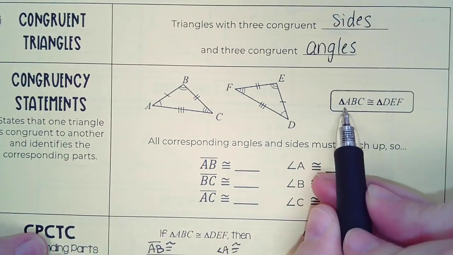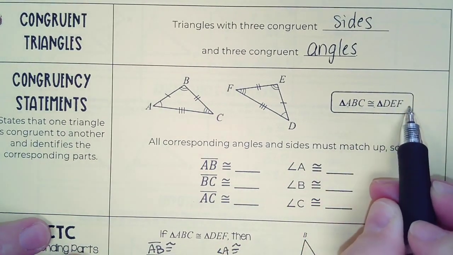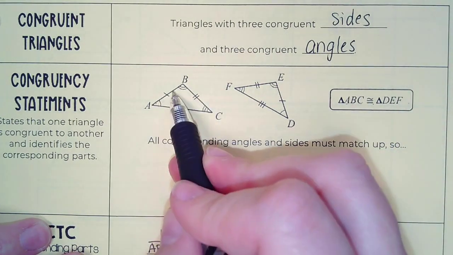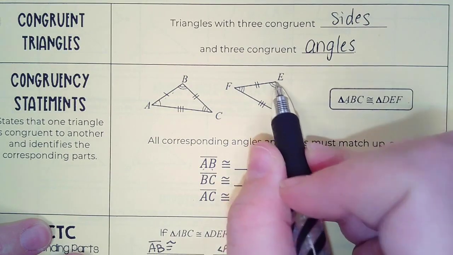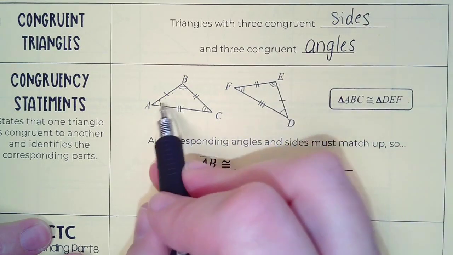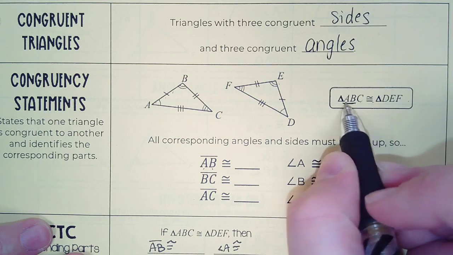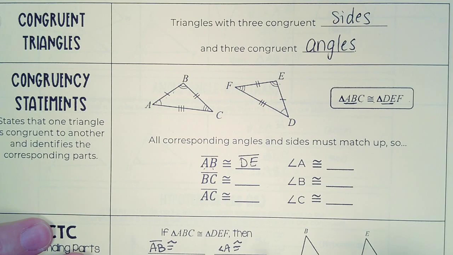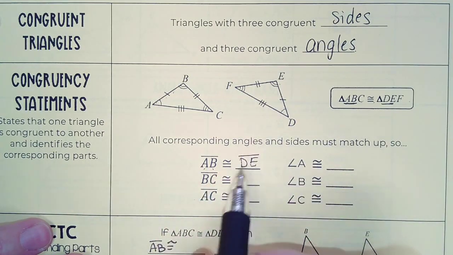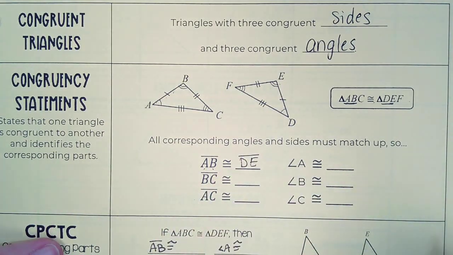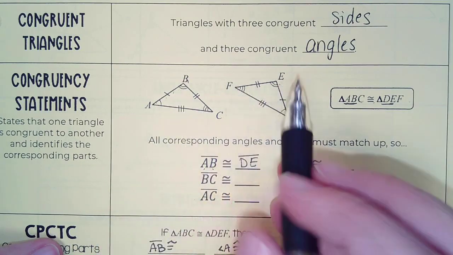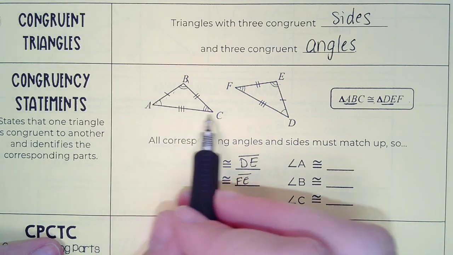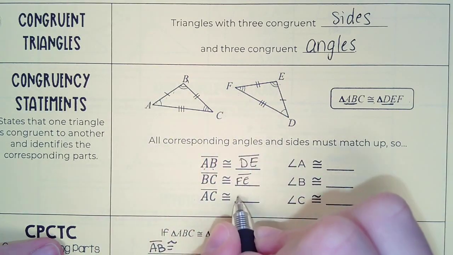So if I said that triangle ABC is congruent to triangle DEF, well then I can say that AB here has one mark, is congruent to DE. So AB and DE. They're also the first two and the first two. So I'm going to say DE is congruent. Now could I have said ED? Absolutely. I can switch the order. BC is congruent to FE. They both have 2 marks. AC has 3 marks. FD has 3 marks.